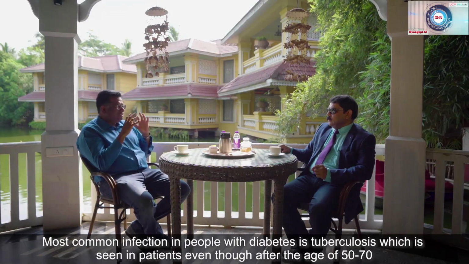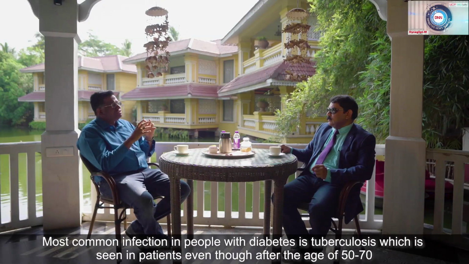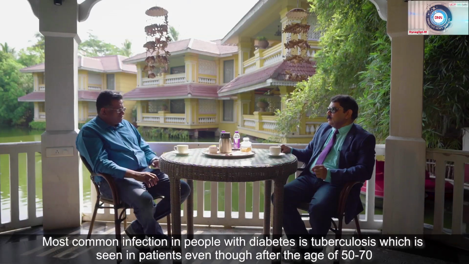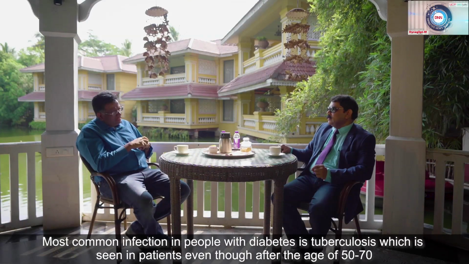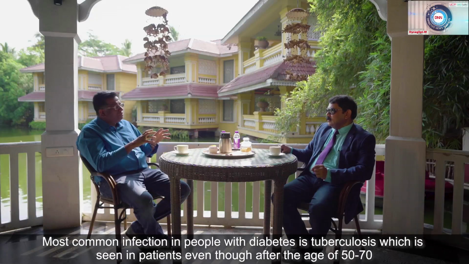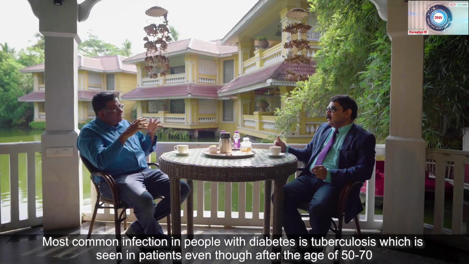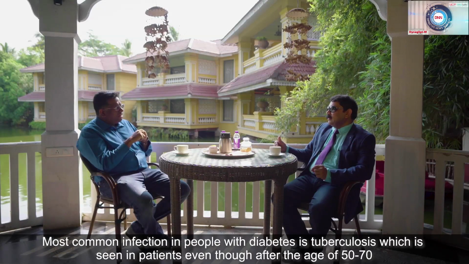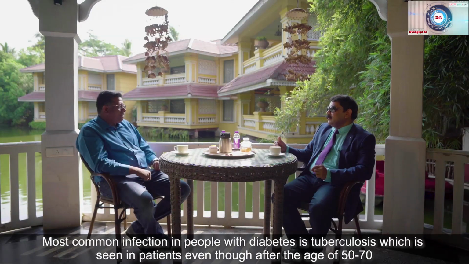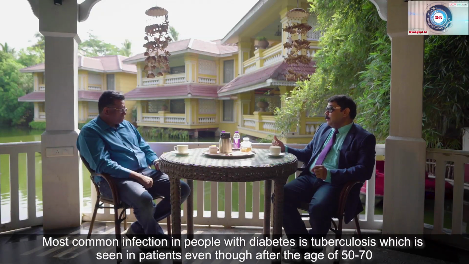Another very common infection in people with diabetes is tuberculosis. After 50, 70 years, we still see it, and in public hospitals also. Since you are the head of medicine there, I'm sure you come across a lot of people with diabetes and tuberculosis. So has it increased? Is it the same? And how do we approach this? This is a public health problem. Very pertinent issue.